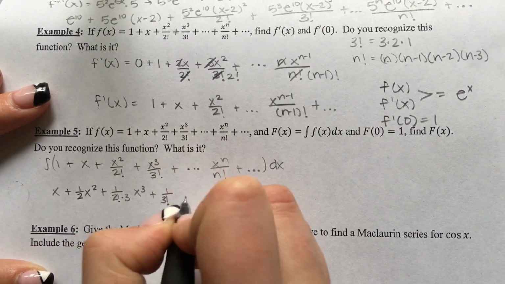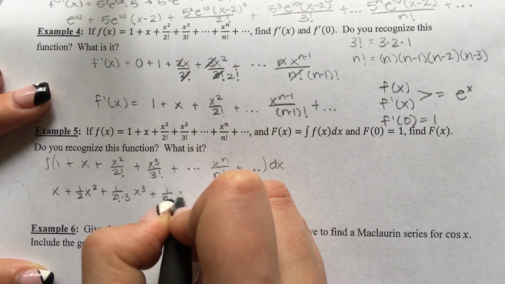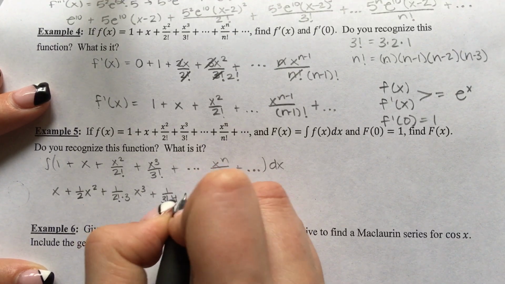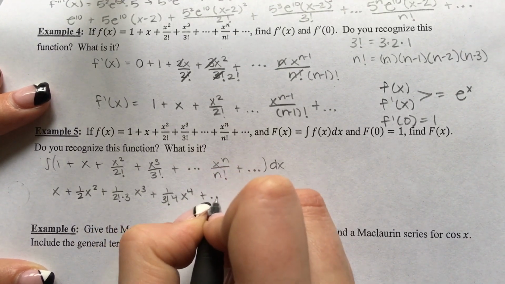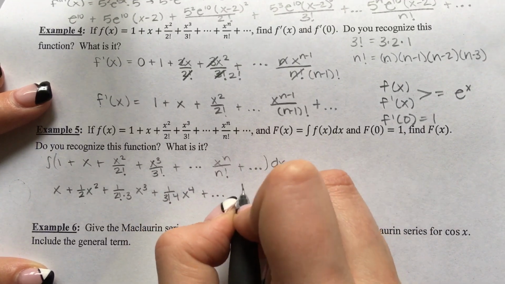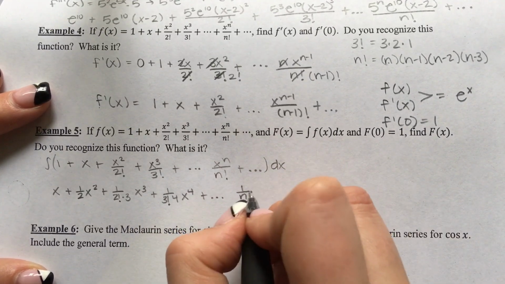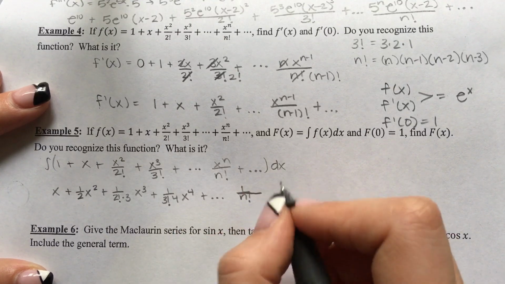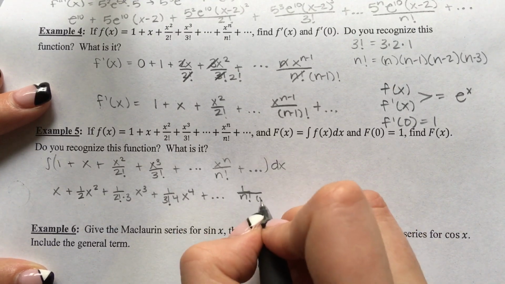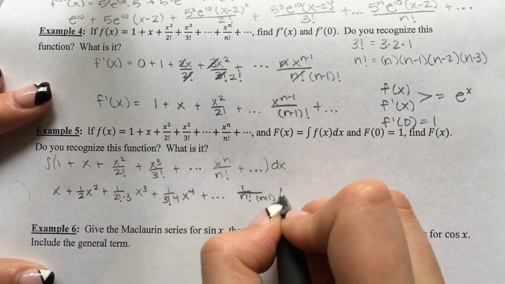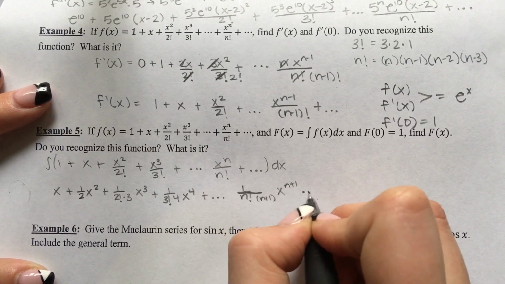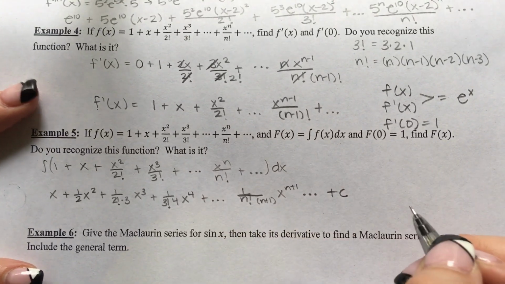Keep 1 over 3 factorial. Then I'm going to multiply this by 1/4 x to the 4. So for this one, I'll keep the 1 over n factorial, and that's going to be multiplied by n plus 1 times x to the n plus 1. And of course, we have a plus c on the end.